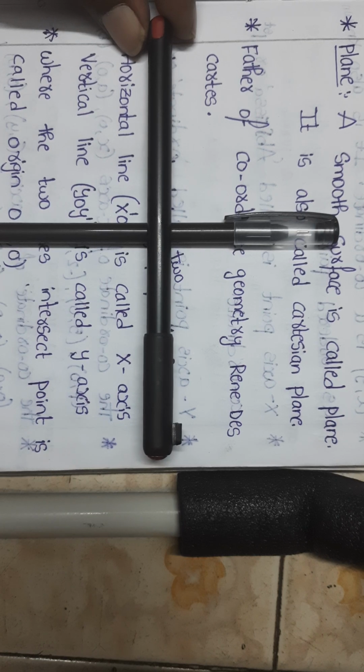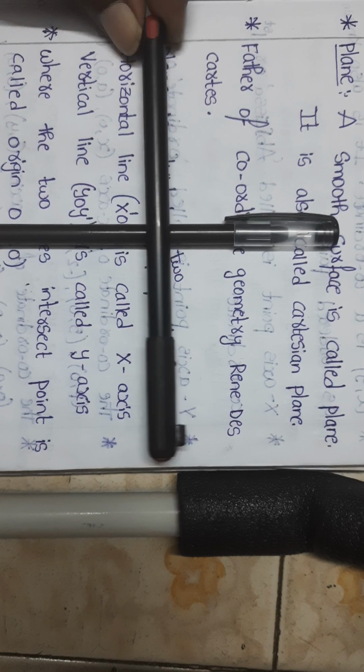The other one, with the light cap, is a vertical line. So one is a horizontal line which is perpendicular to the other line, the vertical line. The horizontal line is the x-axis and the vertical line is called the y-axis.